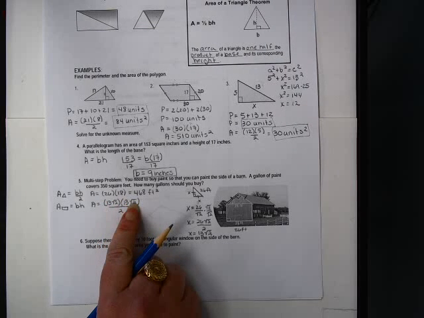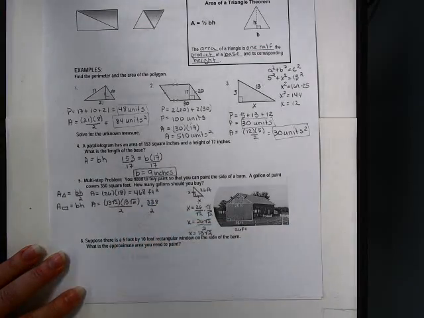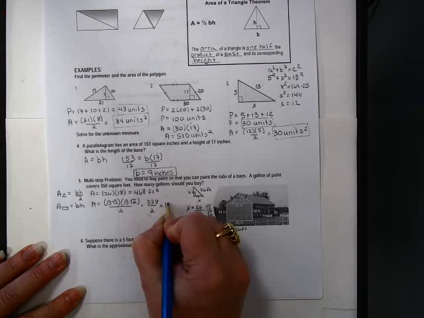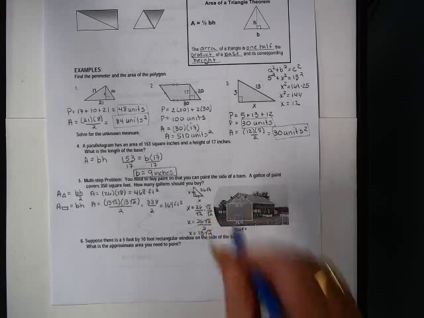Rad 2 times rad 2, remember the square roots, they cancel each other out, so that's just going to be 2. So 169 times 2 is 338 divided by 2, and you get 169 feet squared.